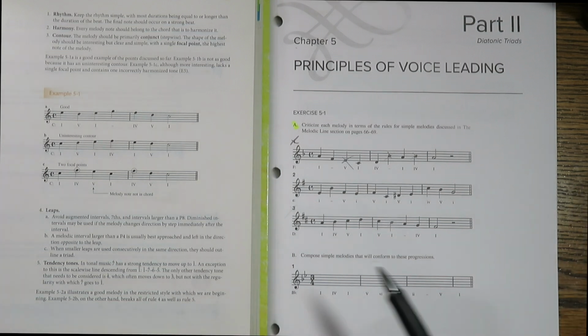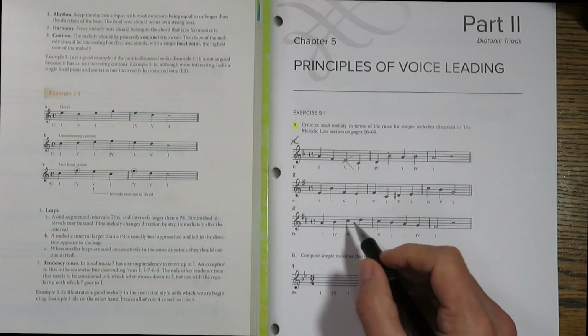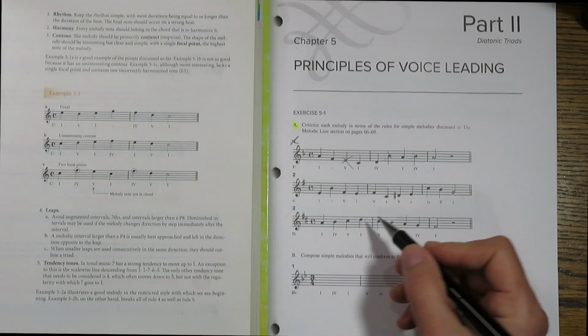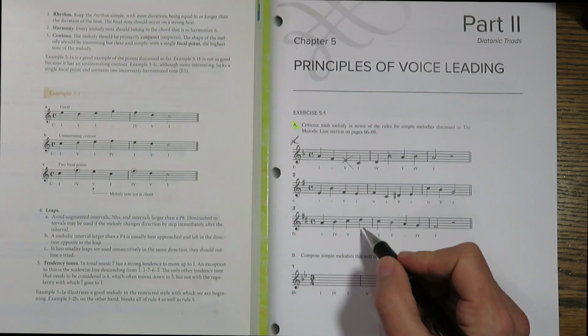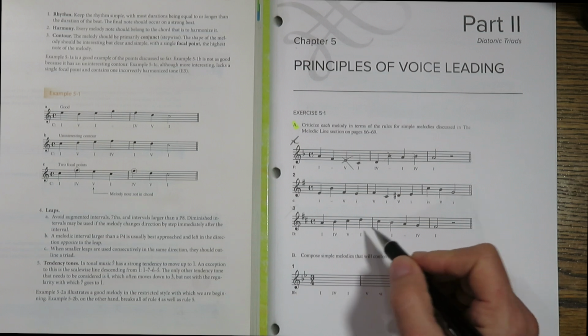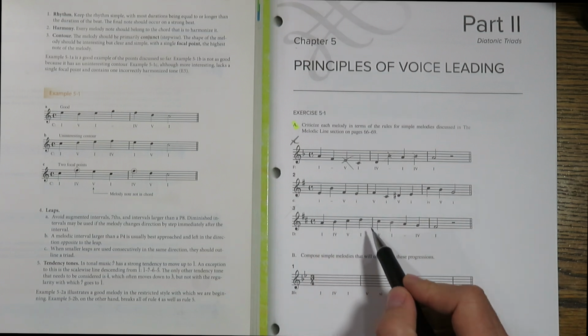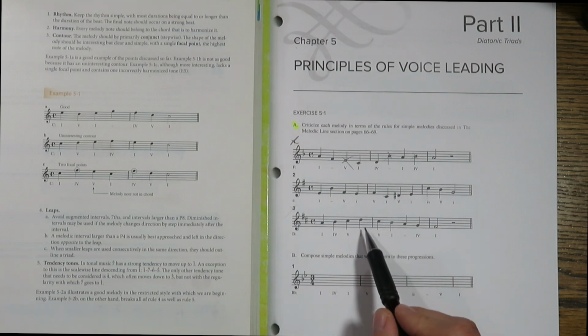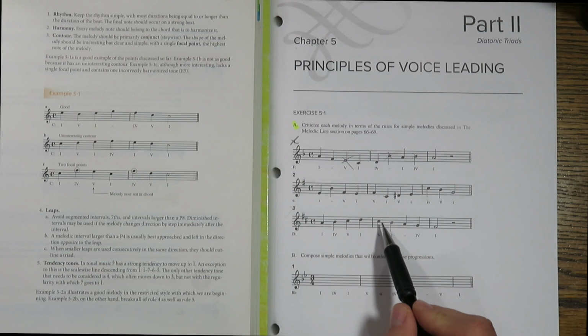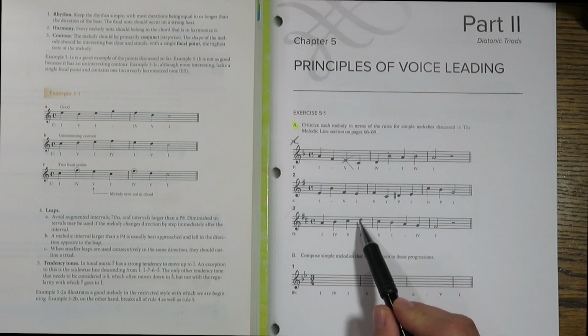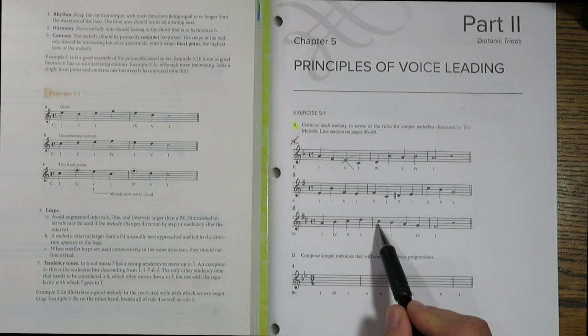Move up to 1, right? And we see that it does do that. And that's good. It moves to the root of the 1 chord. Okay, so a lot of stepwise motion. Now, here we have the 1, the D, going back to the 5 chord to the C sharp. Okay, that's okay.